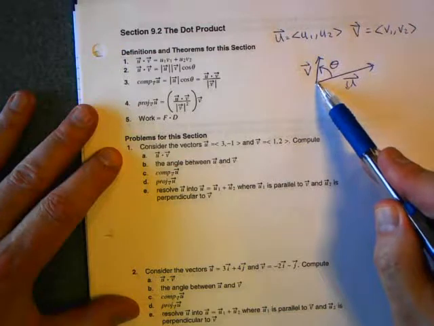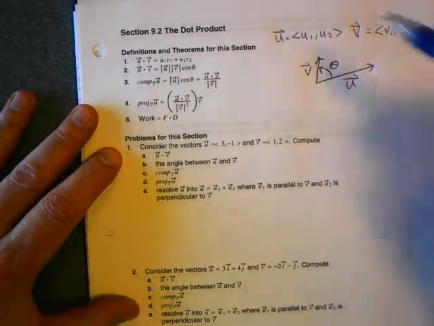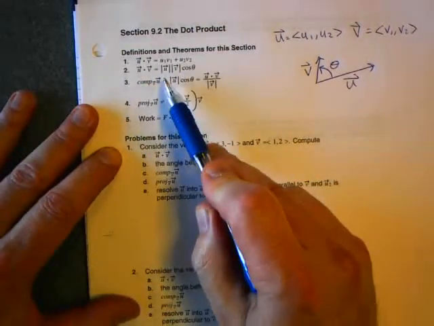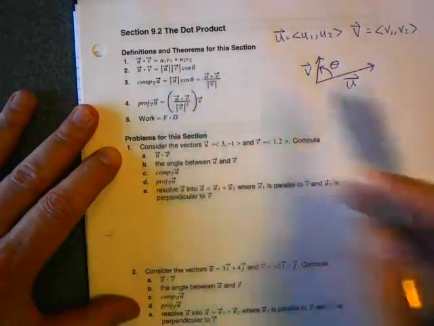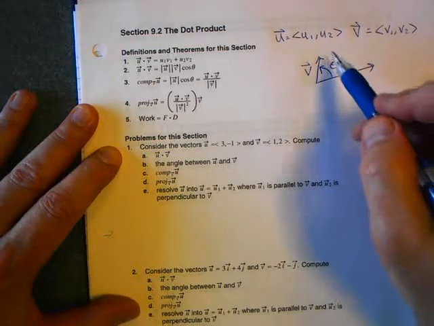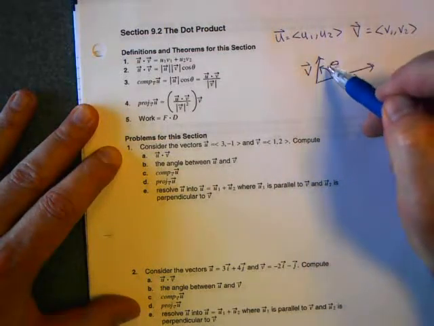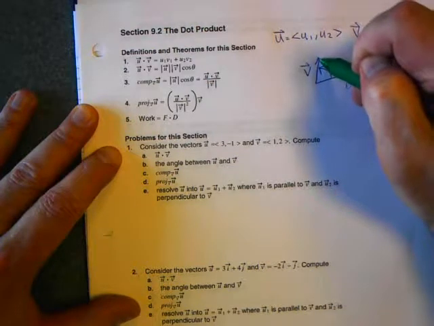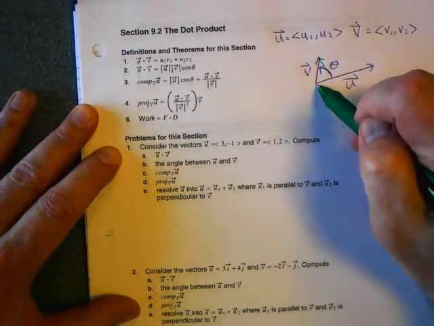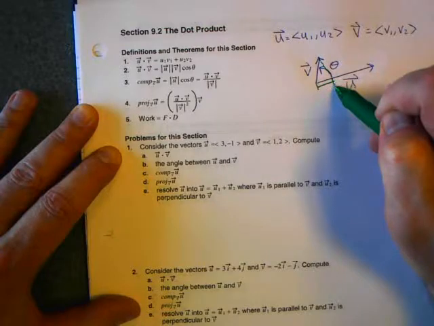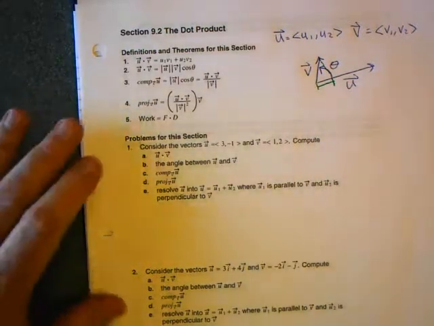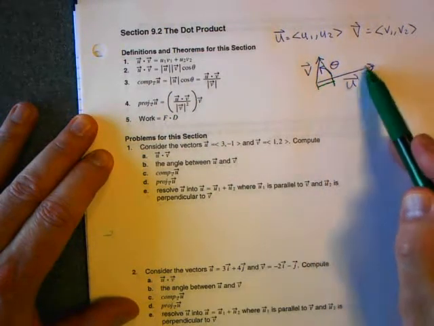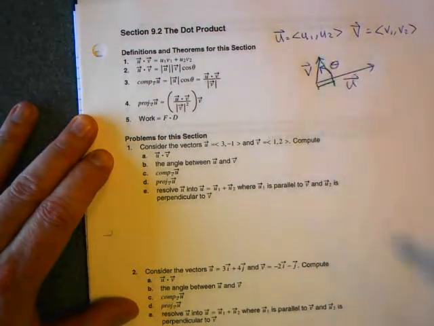In the picture, if this is vector u, and this is vector v, this component of u in the direction of v would be, you kind of think of making a right triangle here. It would be this length right here. So this symbol stands for how long is vector u in the direction of vector v.